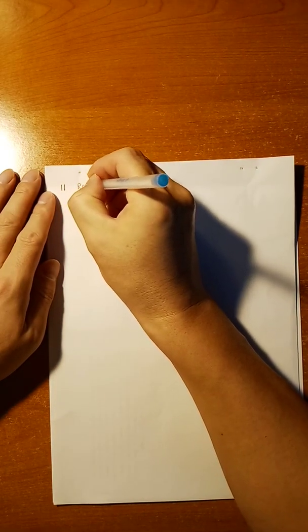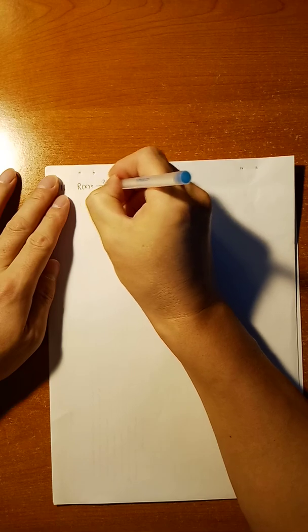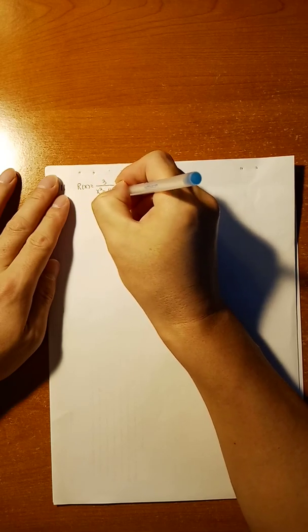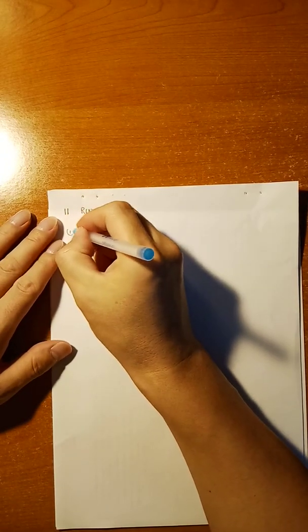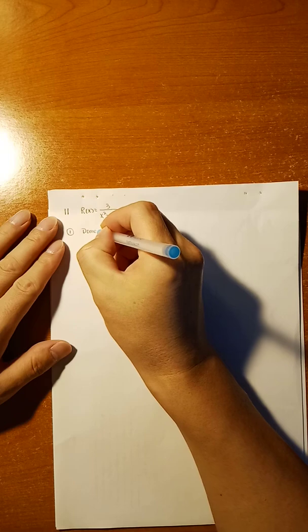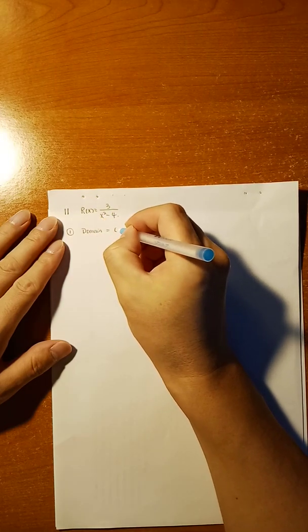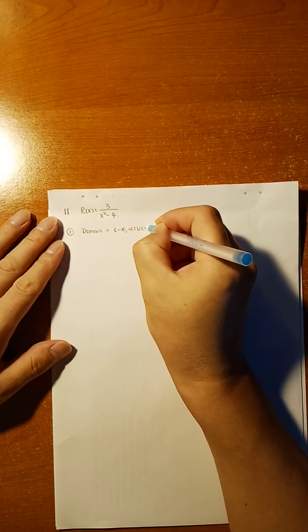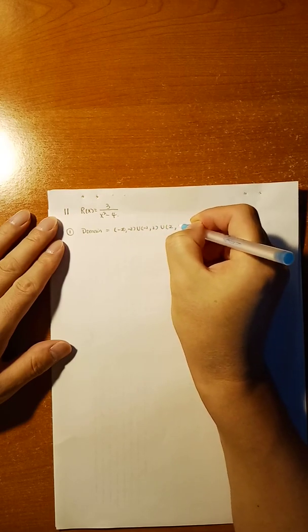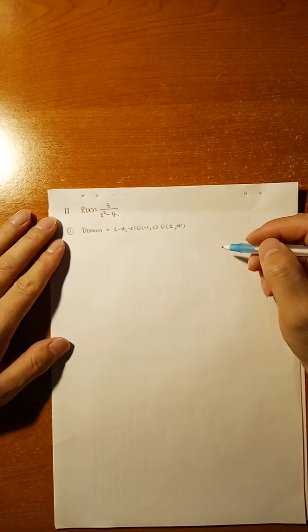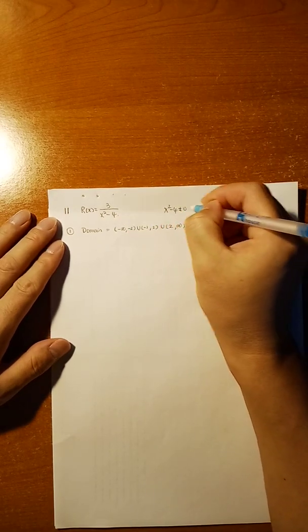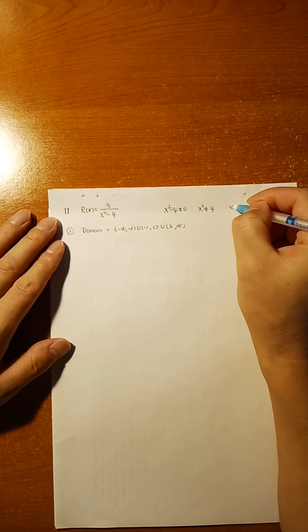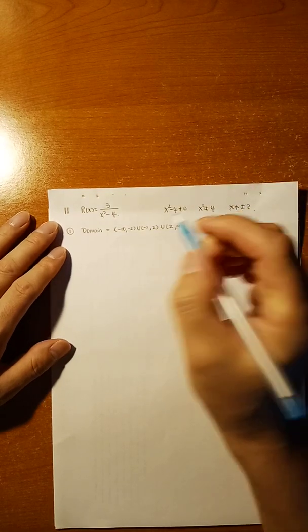Okay, so problem 11: r of x, the rational function, is 3 over x squared minus 4. We're going to graph this. First, you find the domain. The domain is from negative infinity to negative 2, negative 2 to positive 2, and 2 to infinity, right? We just remove plus or minus 2. So x squared minus 4 cannot be 0, x squared cannot be 4, so x cannot be plus or minus 2.